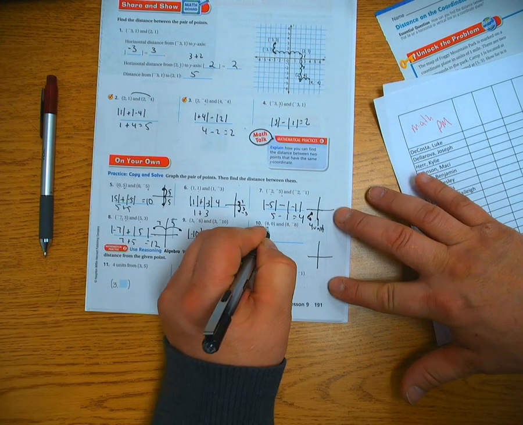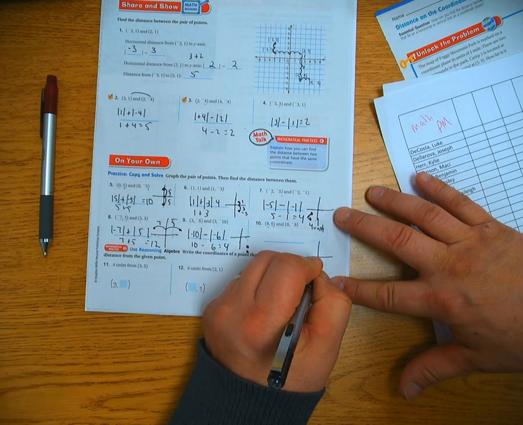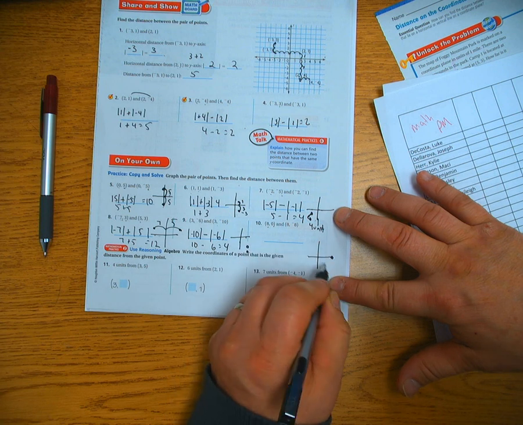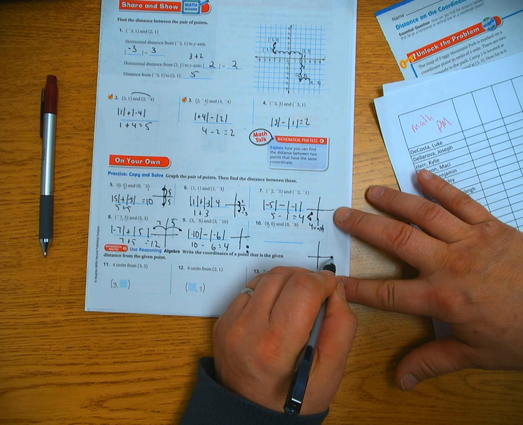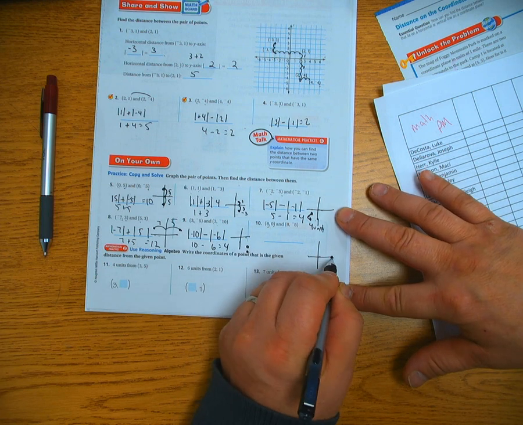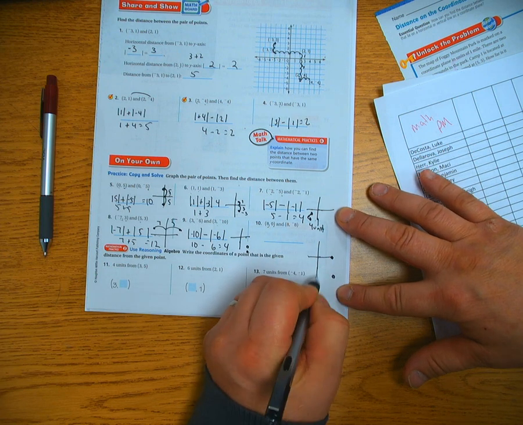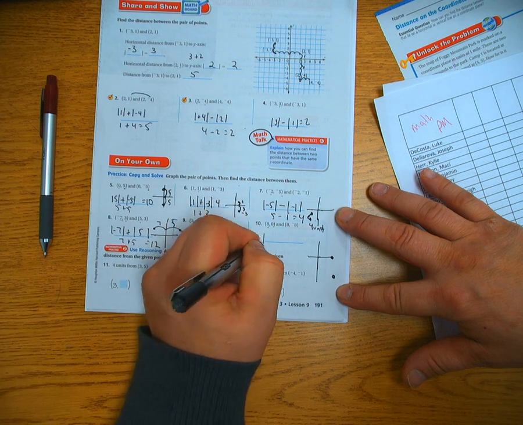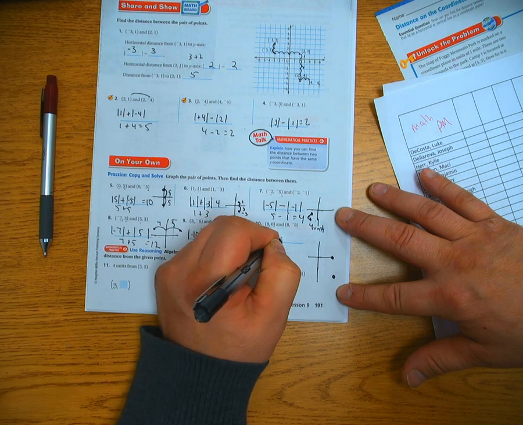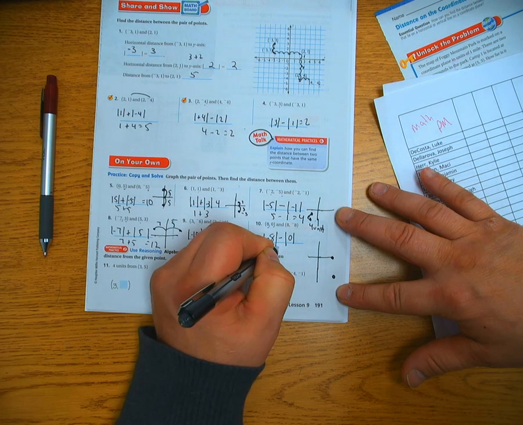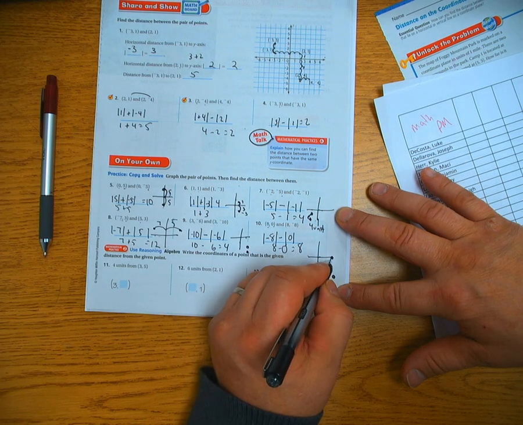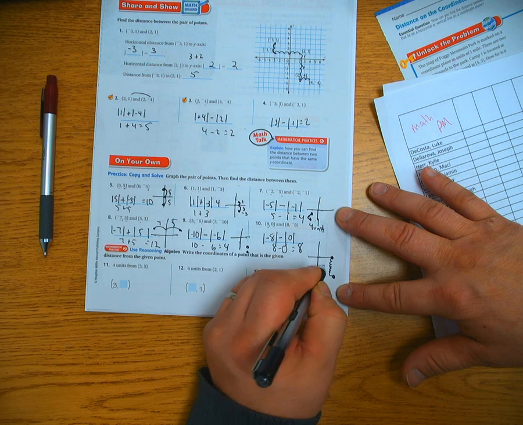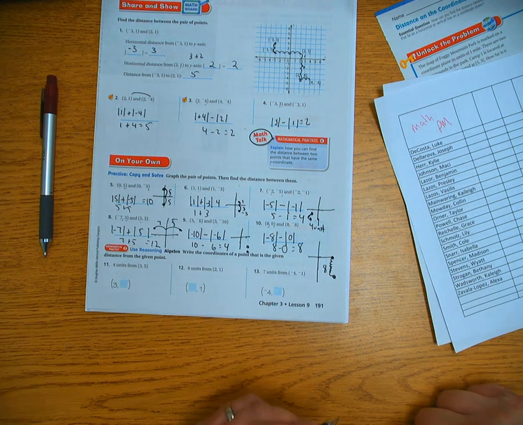Okay, 8, 0. So 8, 0, and then 8, -8 is down here. So this is a little tricky because I have -8 minus 0, or 8 minus 0. They're 8 units apart. And if I could count these, it would be 1, 2, 3, 4, 5, 6, 7, 8 units. Okay?